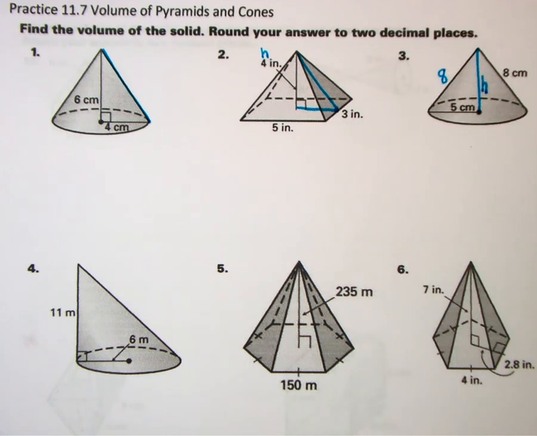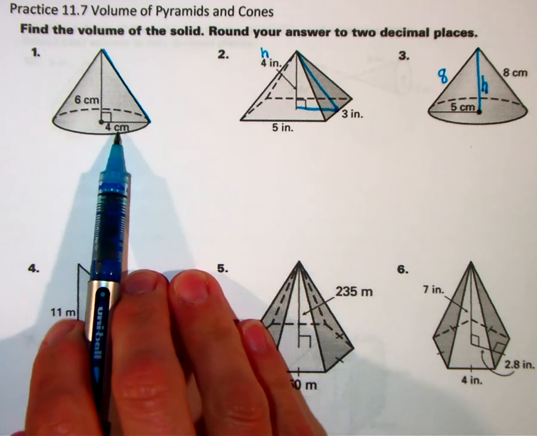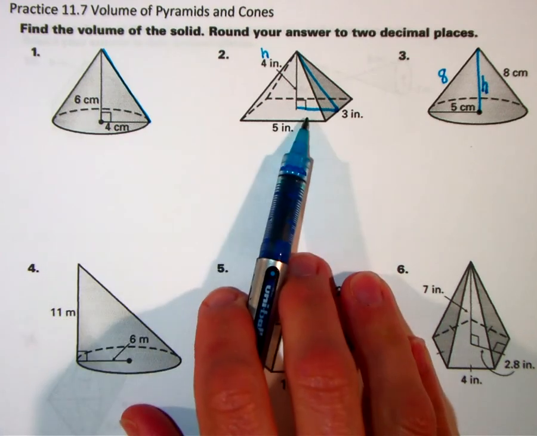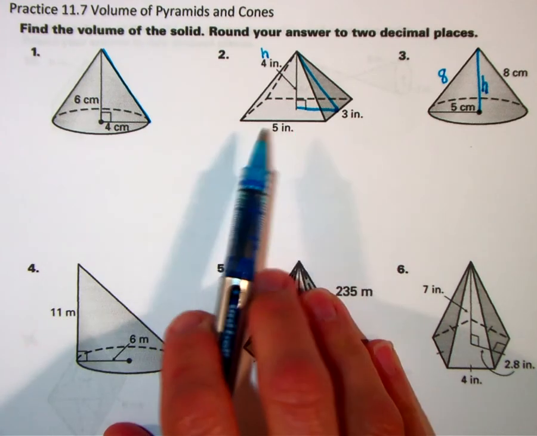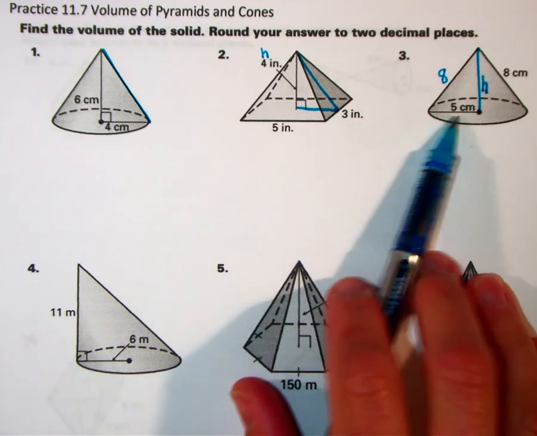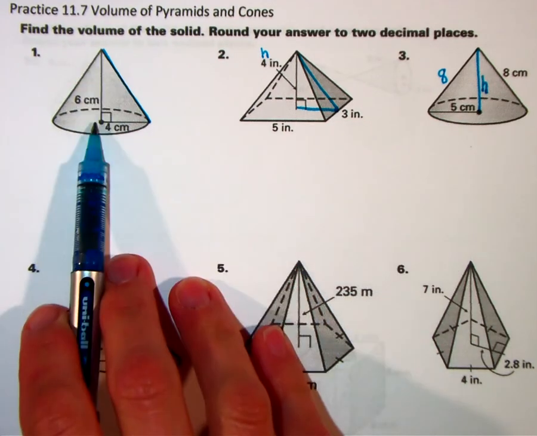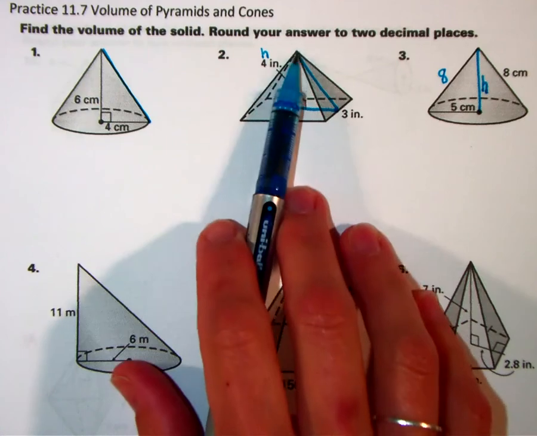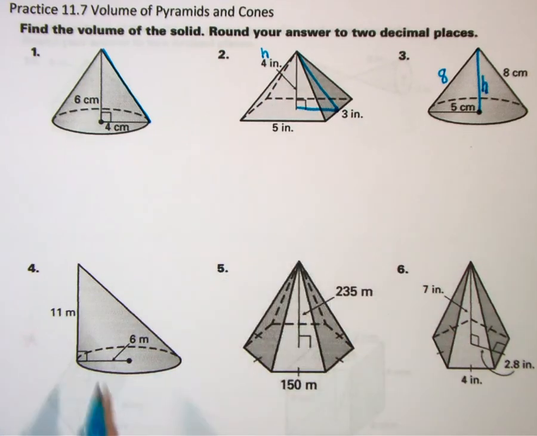You actually need to find height for volume. Okay, so that just shows you that triangle again between radius, or this would be 2.5 because it would be half of this 5, height, and slant height.